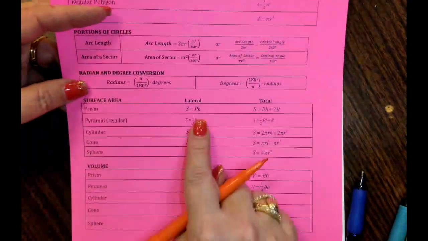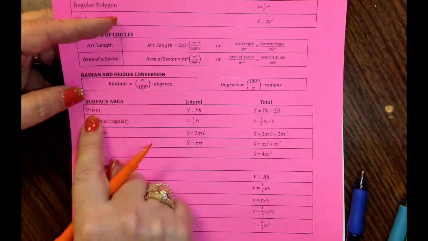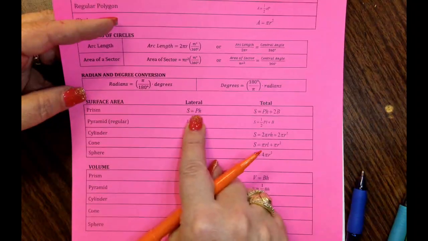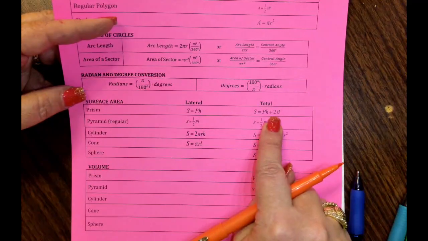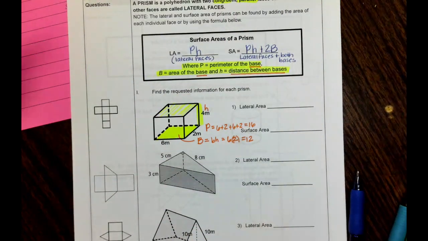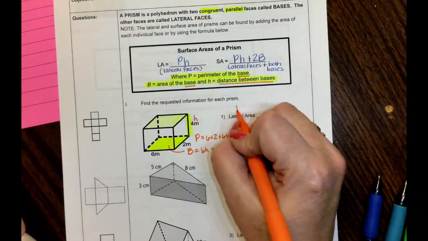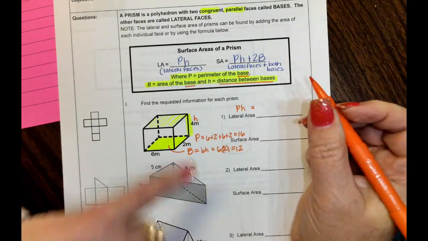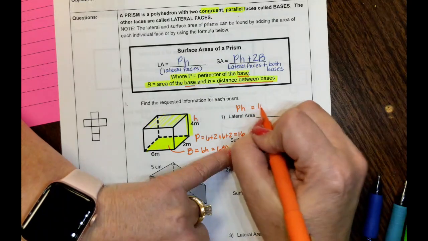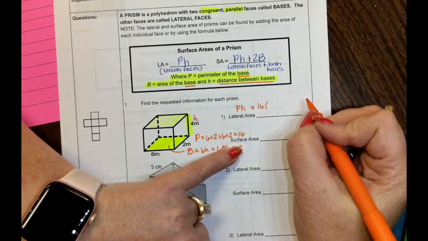Now, just so you know, all of these are on your formula chart. This is a prism, and so it's PH and then PH plus 2B. That means you have to know what a prism looks like. Okay, so now we have it. Our lateral area is PH. Our perimeter was 16. And our height, which is the distance between the bases, is 4.